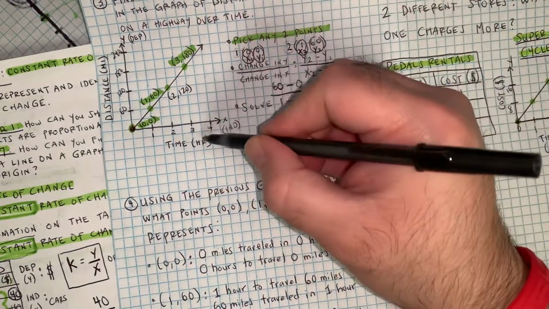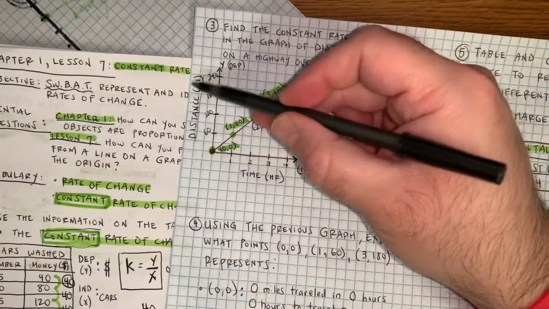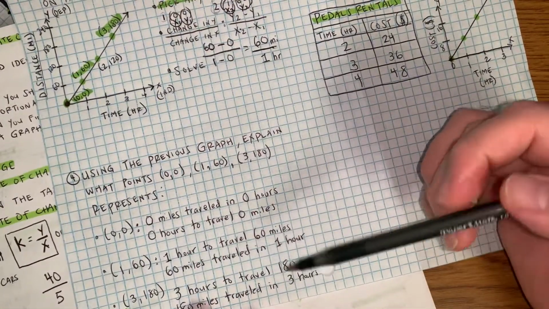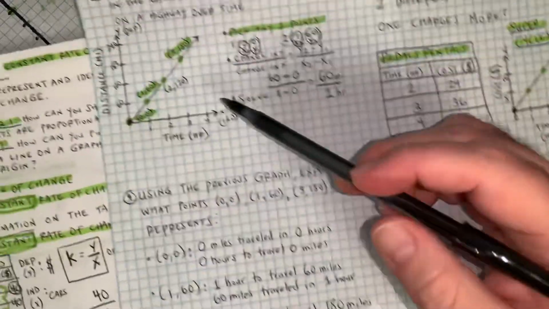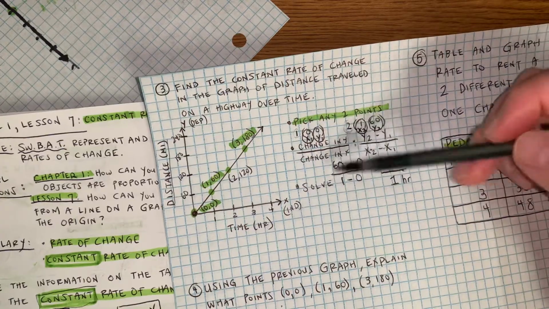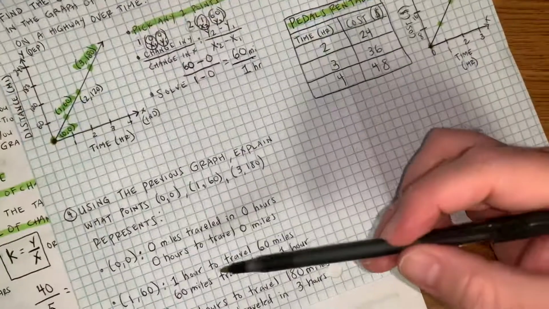You're just looking at the label of x, the label of y, and you're using that to fill in the rest. So in this video, we talked about how to find the rate of change in a graph, but also how to represent the points.